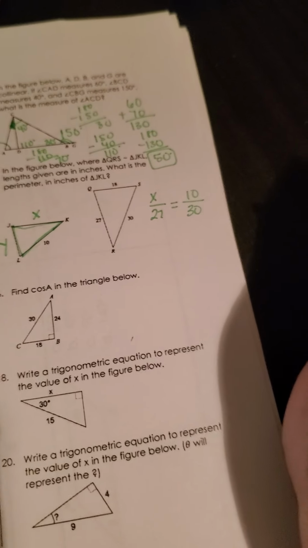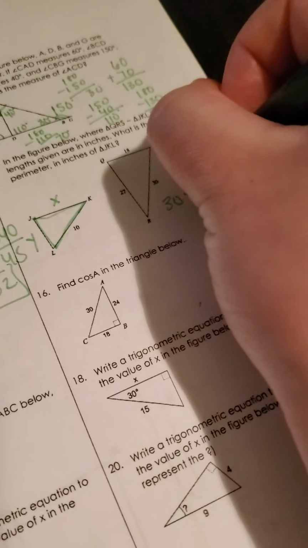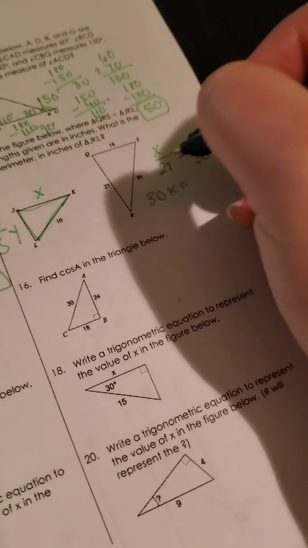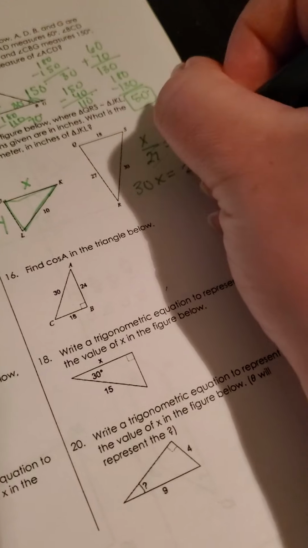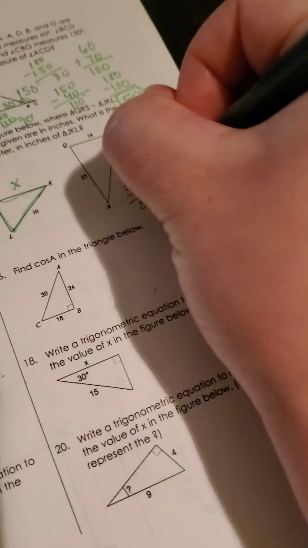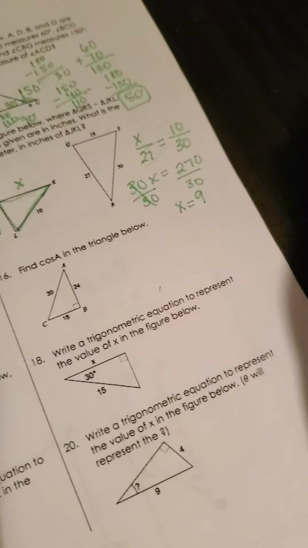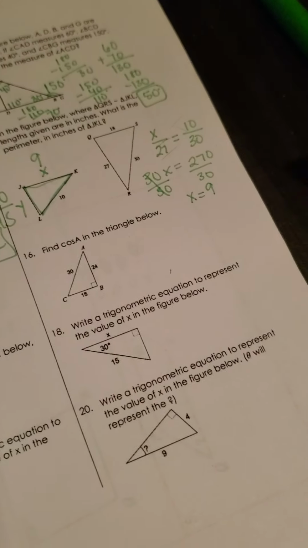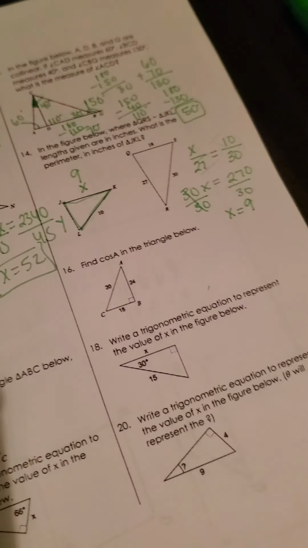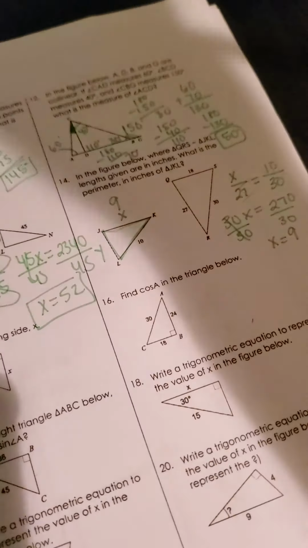And then I can cross multiply this. So X times 30, 30x. 27 times 10, 270. Divide by 30. And I'm going to get X equals 9. So I'm going to come back over here and I'm going to put the 9 on there. And then I need to find side JL or Y.